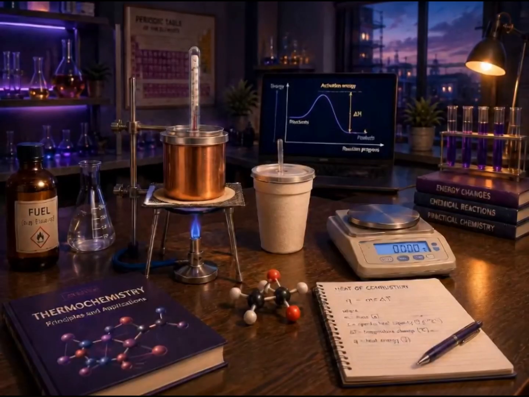You might picture a quiet chemistry laboratory late in the afternoon. The benches are clean. The Bunsen burners are turned off. A copper calorimeter sits quietly on a heat-proof mat. A thermometer rests inside a small beaker of water. A spirit burner waits beside it, with its lid still on. Nearby, a student has drawn a simple energy profile on a page with reactants on one side, products on the other, and a small arrow showing whether energy is released or absorbed.